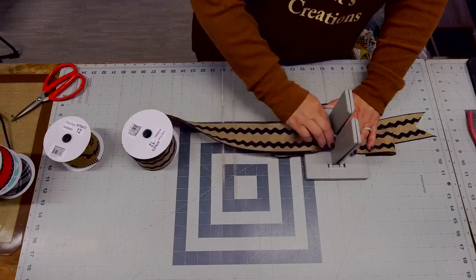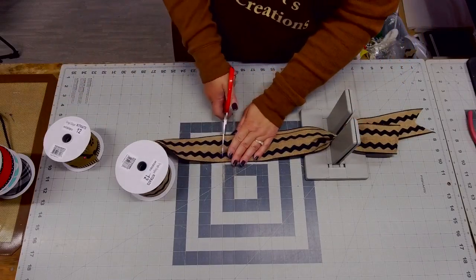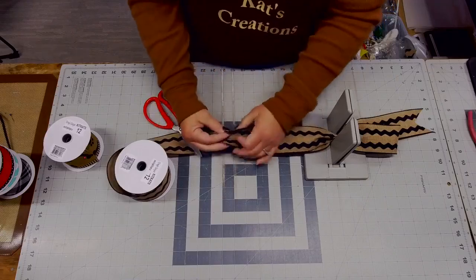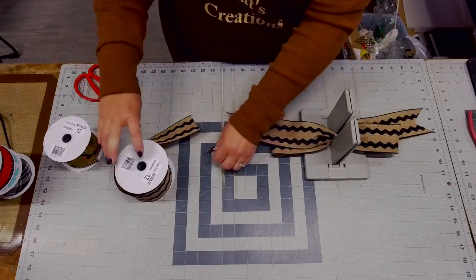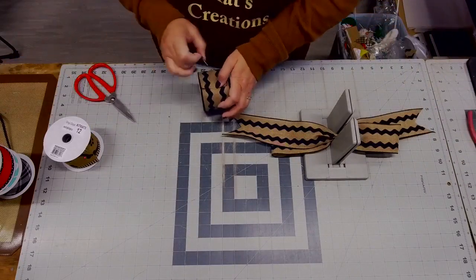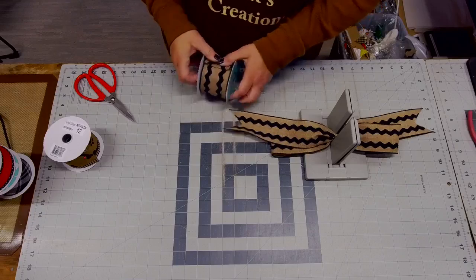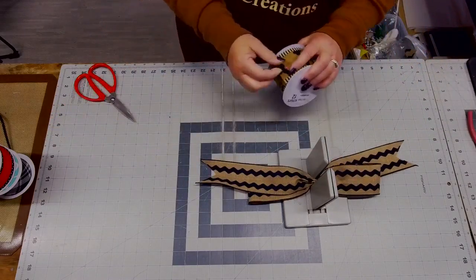And then we're going to measure out 10 more inches for our tail. Dovetail the end. And I'm going to set this one aside because I think we might come in with some ribbon tails. I don't know how we're going to finish off the very top part of it just yet.